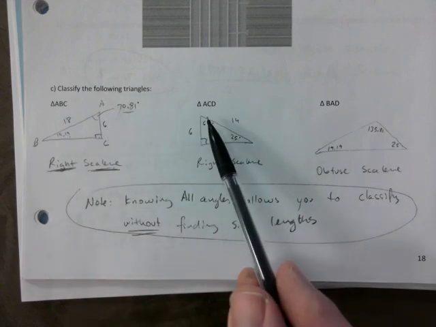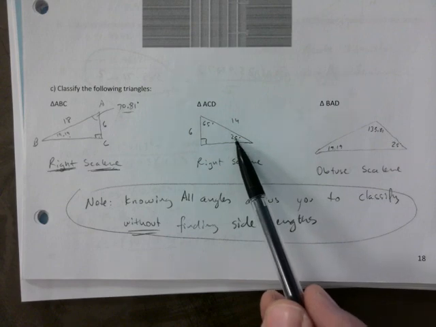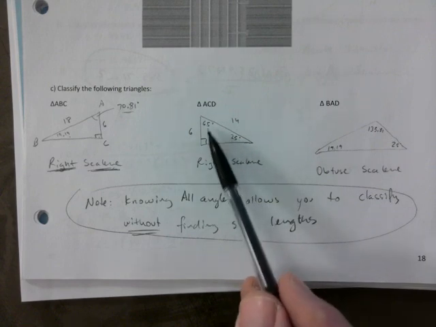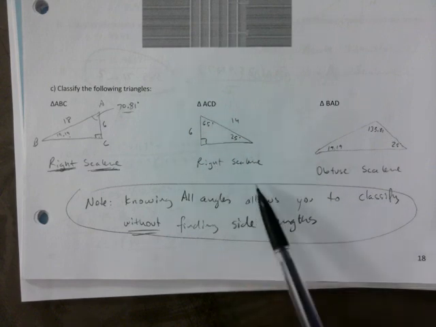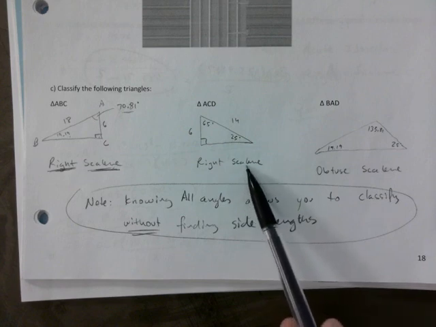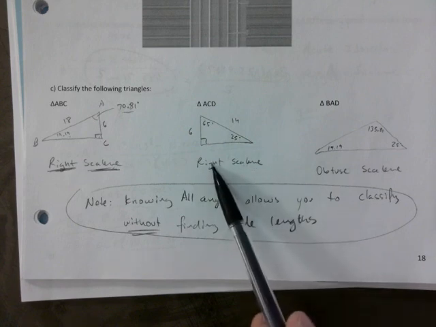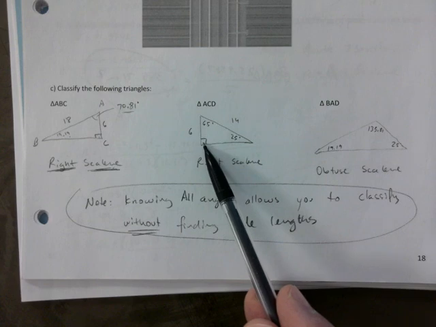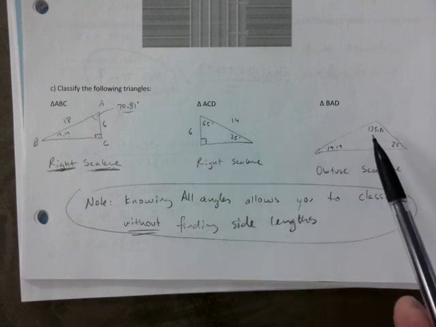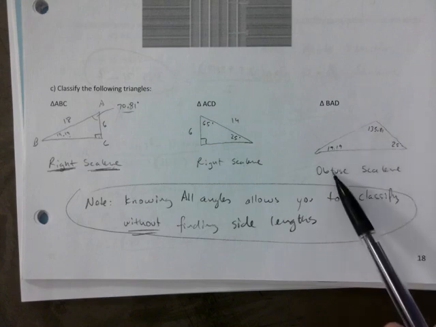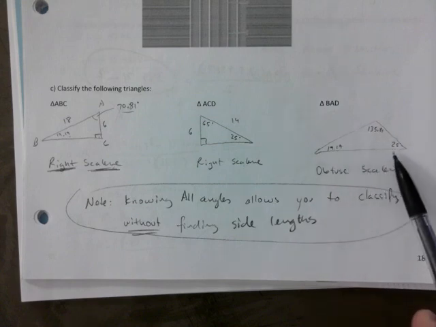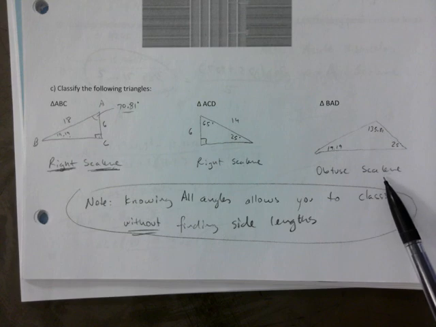ACD is the other side. This is 25. I use sum of 180 to get the other one. All three angles are different, therefore all three sides will be different. And obviously this is a right triangle because of that 90. And here we calculated that top angle. That turns it into an obtuse. And since all angles are different, it's a scalene.